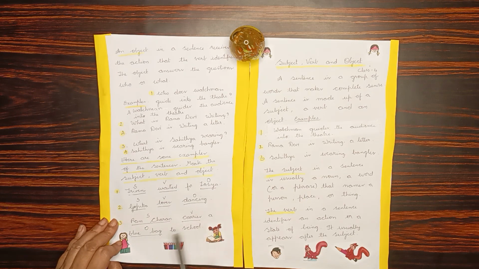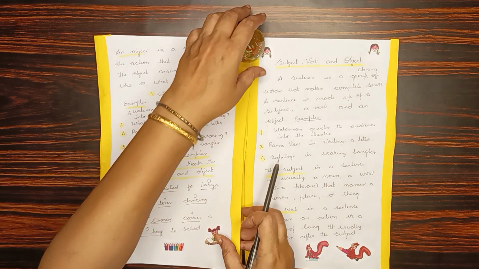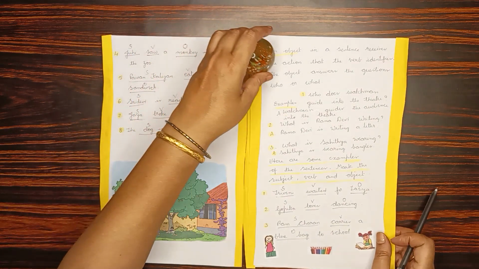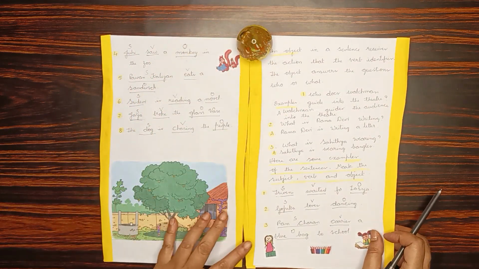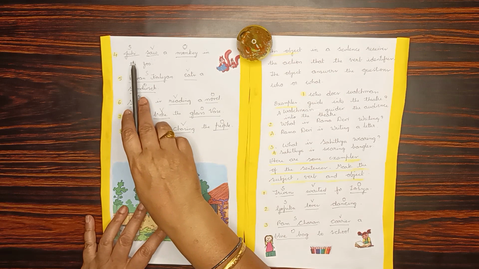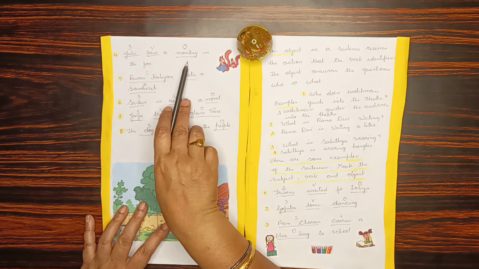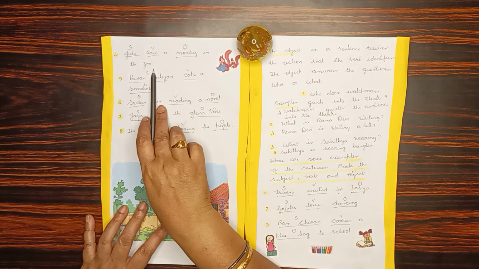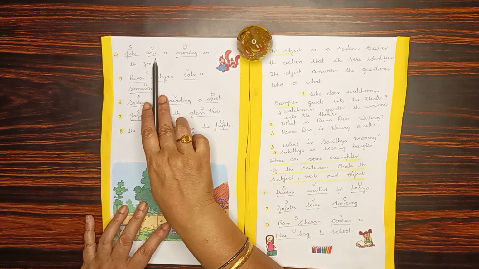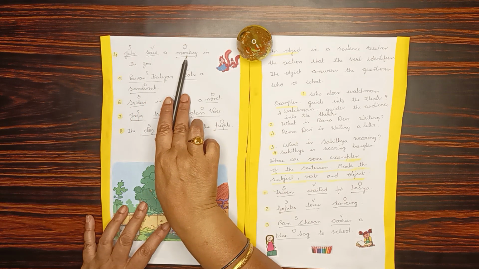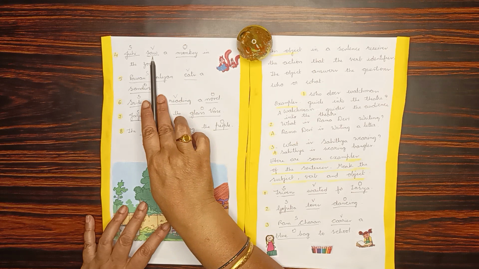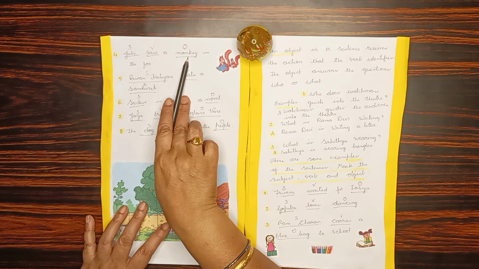Next, Ramcharan carries a blue bag to school. Ramcharan is subject, carries is a verb, and the action of the verb is received by the blue bag, that is object. One more example. Juhi saw a monkey in the zoo. Juhi is the subject, saw is the verb, monkey is the object. The action of the verb saw is on monkey, object.